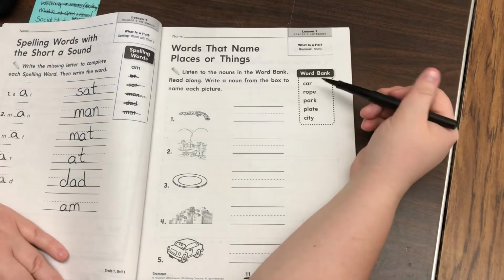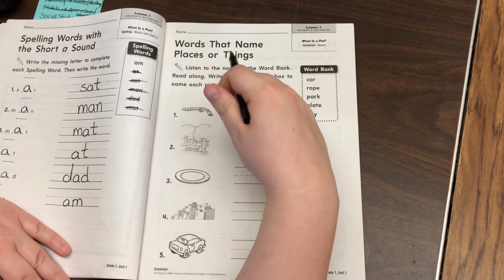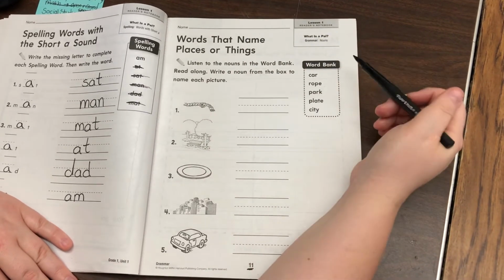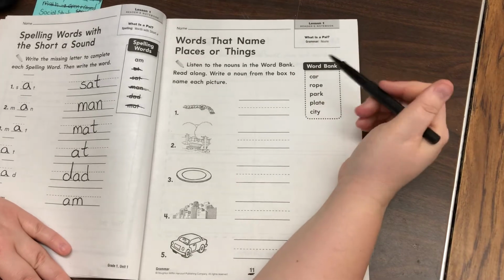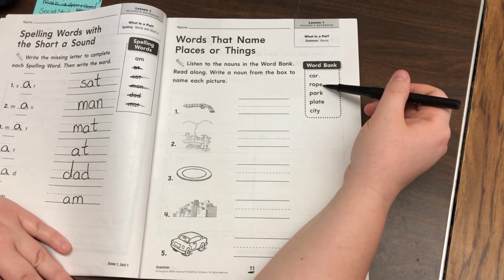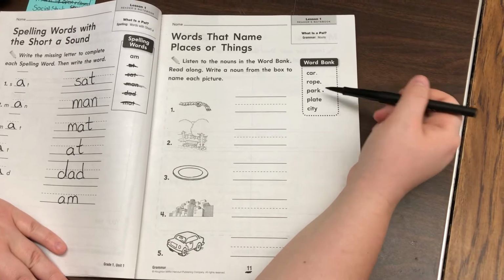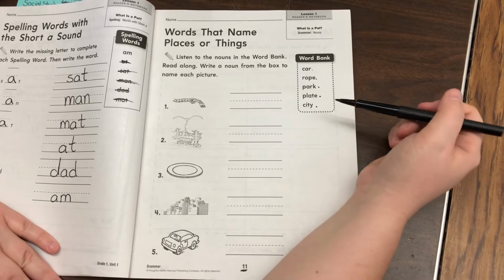So let's see what our words are in our word bank. These are all nouns, places or things, and those are part of what could be a noun. So let's read. Car, rope, park, plate, city.